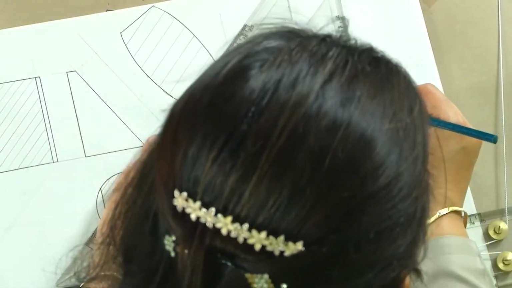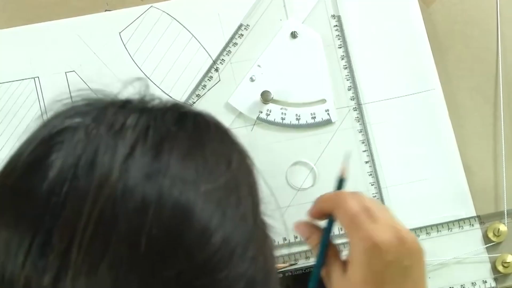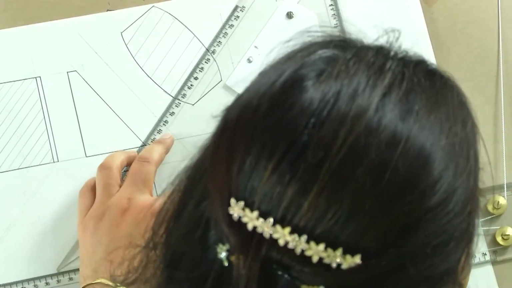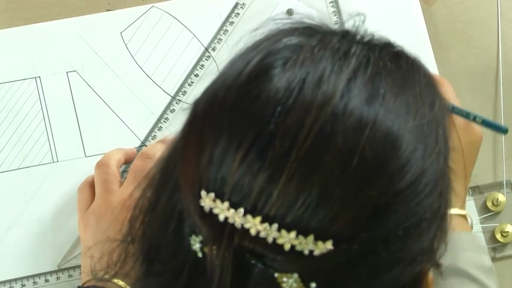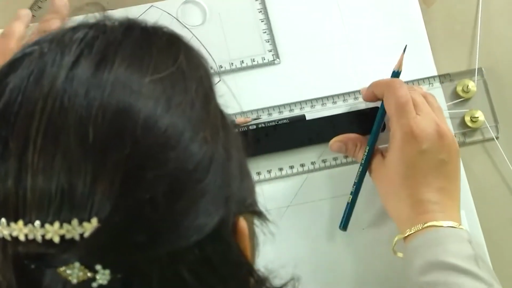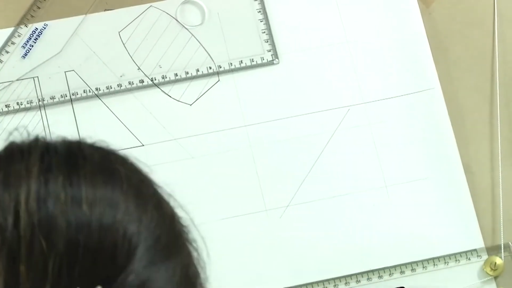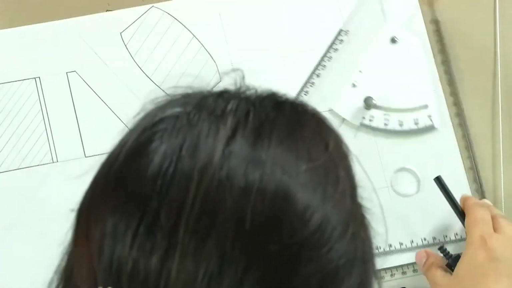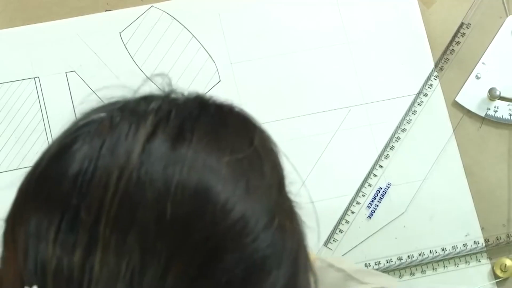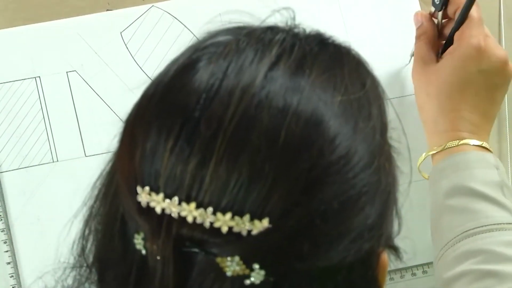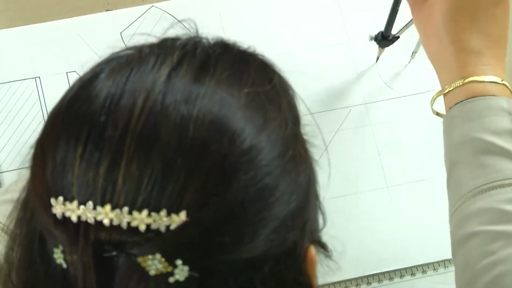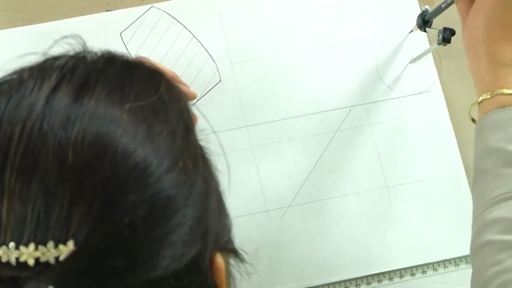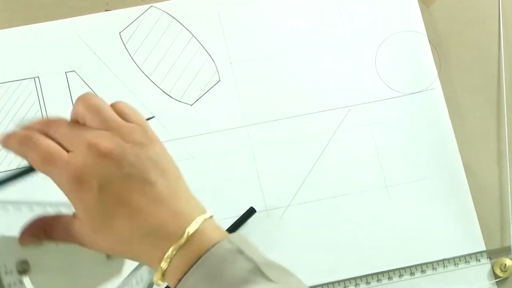So, from there we will actually get the 12 points, in which we will divide the circle again in 12 equal parts.